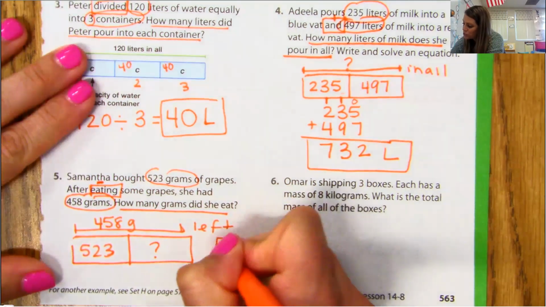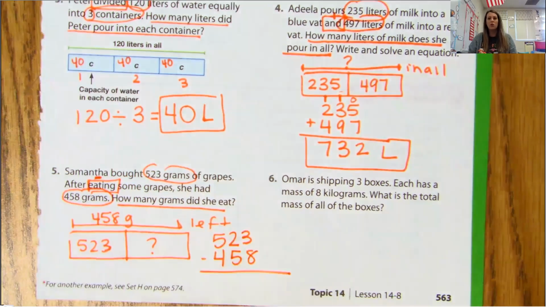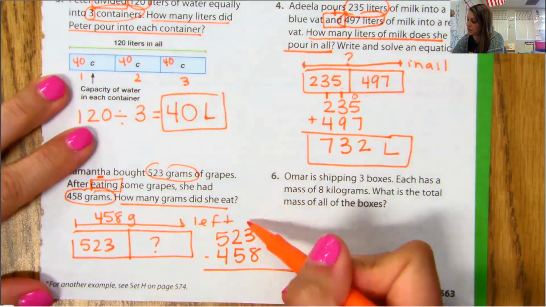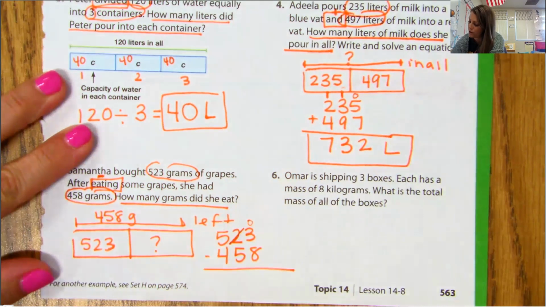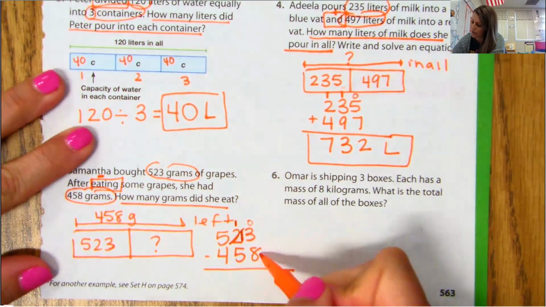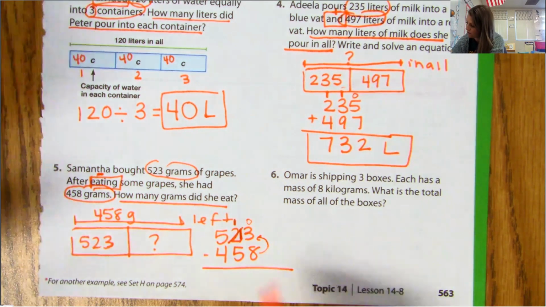So if we have 523 minus 458, go ahead and solve that. Think about more on the top, more on the floor. I see some regrouping here. All right, well, if we look at our ones place, there is more on the floor. So I need to go next door and get 10 more. The 2 turns into a 1. The 3 turns into a 13. 13 minus 8, or if I put 8 in my head and count till I get to 13, 8, 9, 10, 11, 12, 13. I get 5.